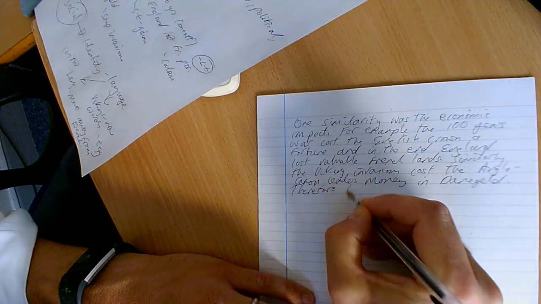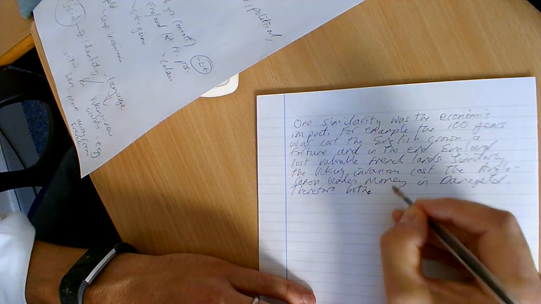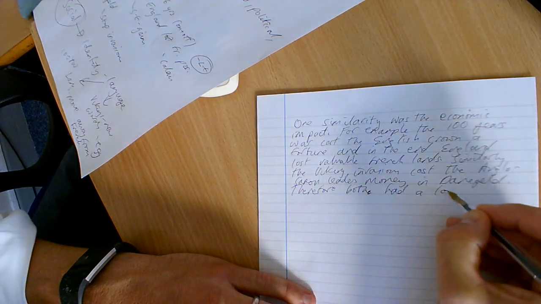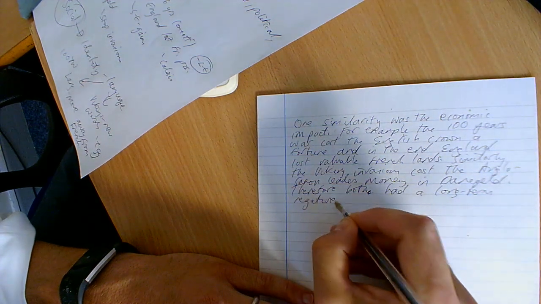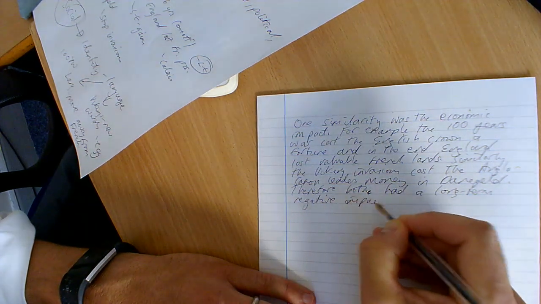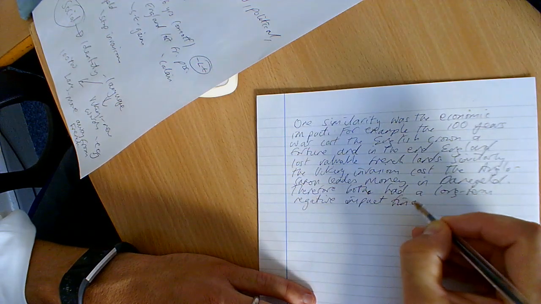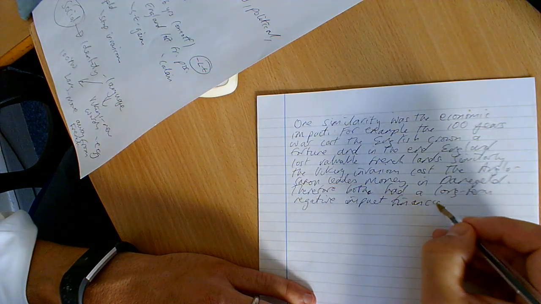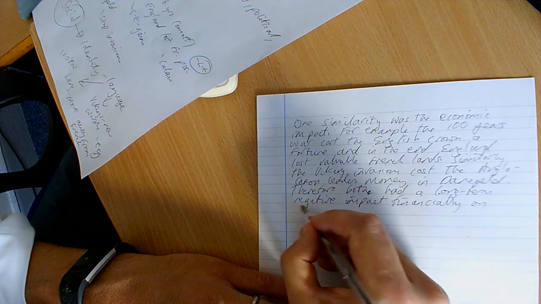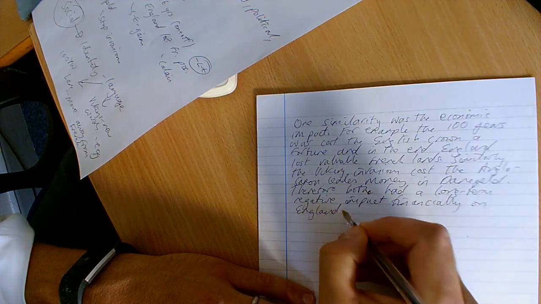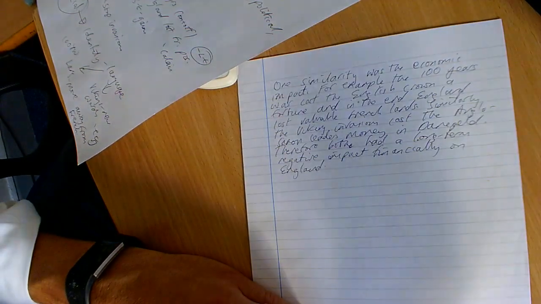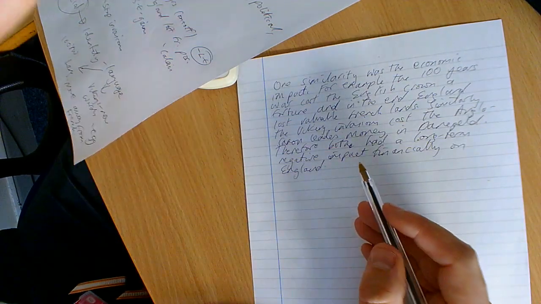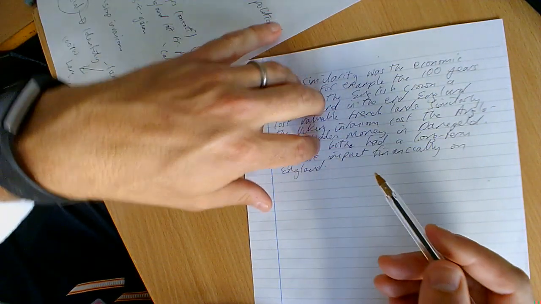Therefore, both had a long-term negative impact financially on England. Right, clear, good. That's my first one done. I'm going to get 4 out of 8 for that, but you see how useful planning is. I hardly spent any time writing.